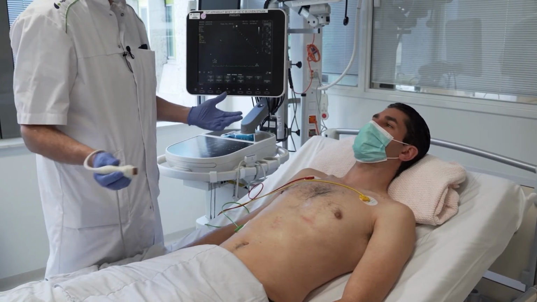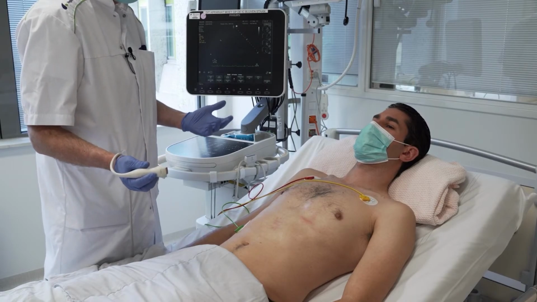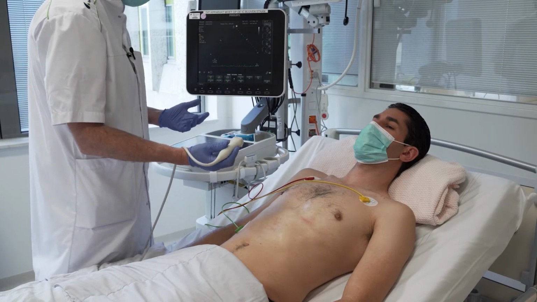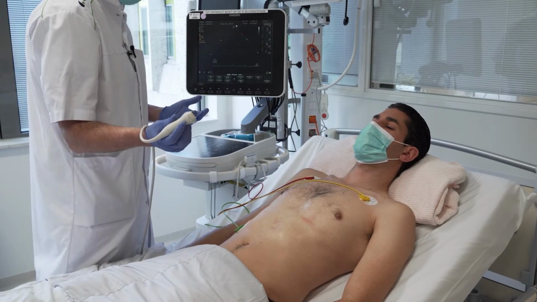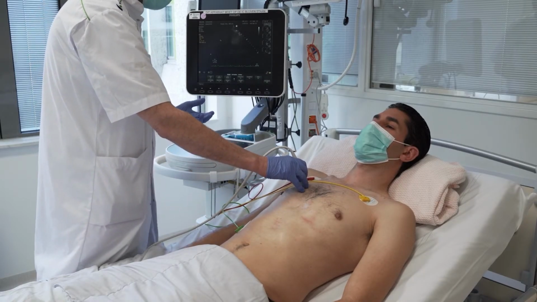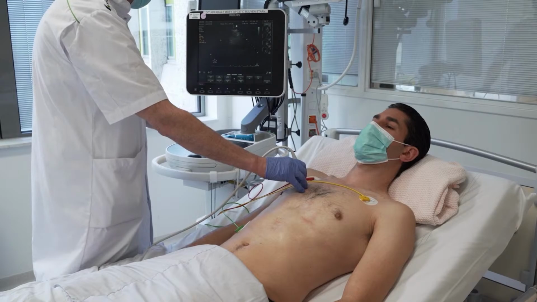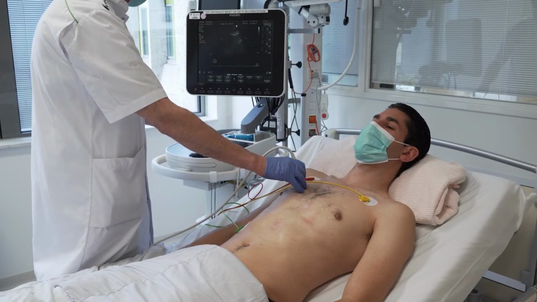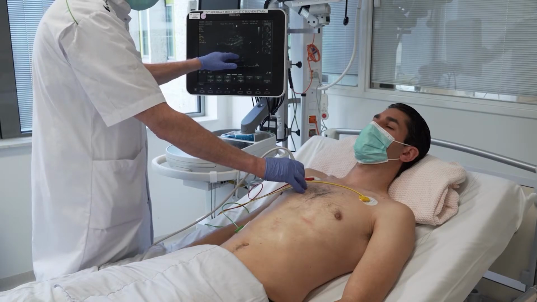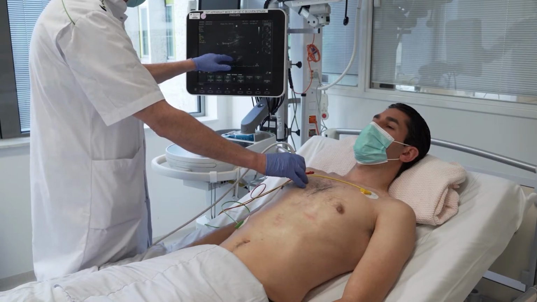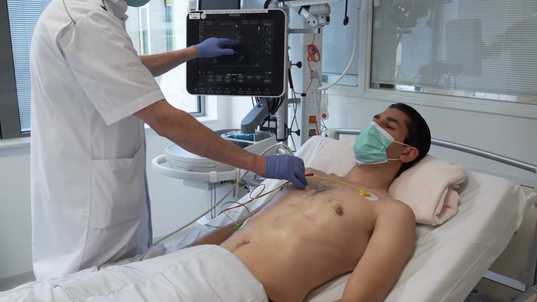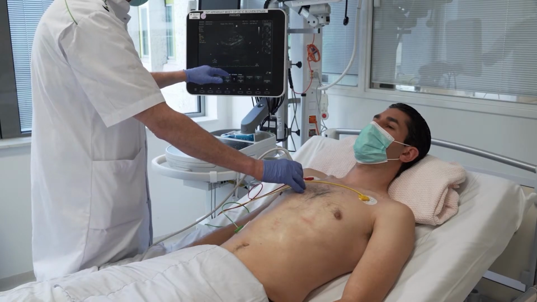Again, in practice, this will be very fast. You can do the views very fast after each other. But for learning purposes, we will go a bit slower. So again, in the acute setting, we continue with the thoracic views. That's about here. You need to really zoom in to see the pleural sliding. Maybe you can take a deep breath, please. And you see very nice pleural sliding here. So patient has no pneumothorax.